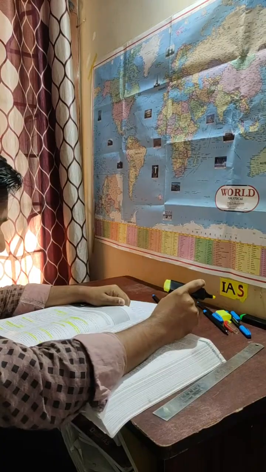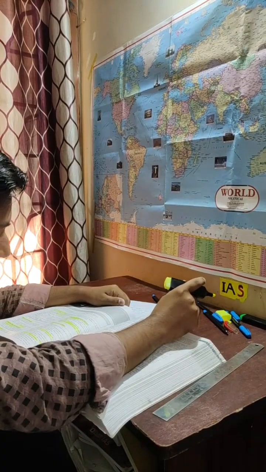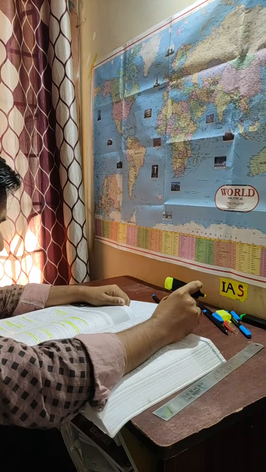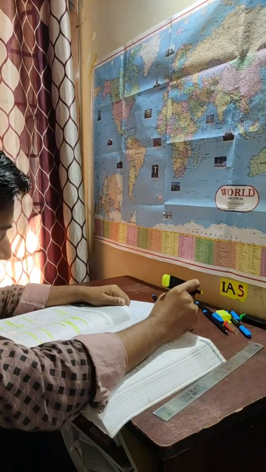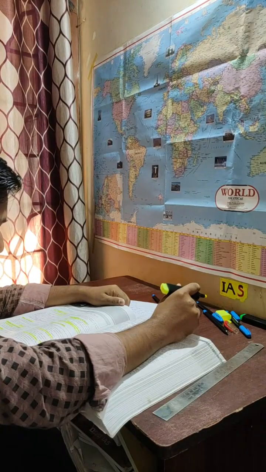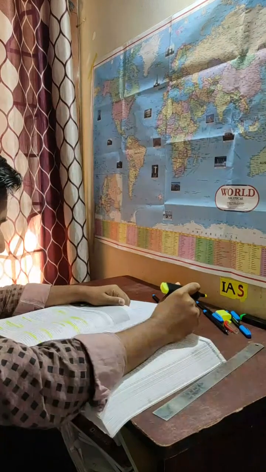Article 39B says that the ownership and control of the material resources of the community are so distributed as best to subserve the common good.